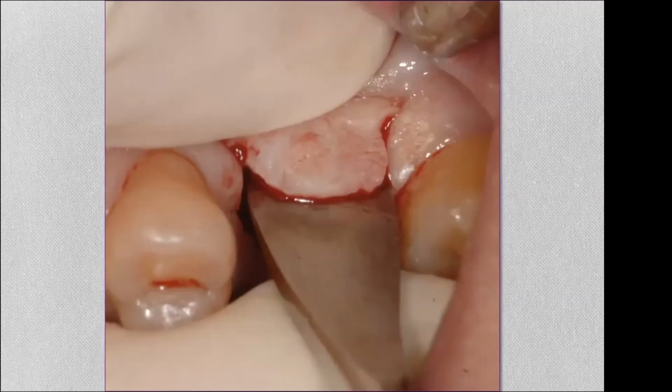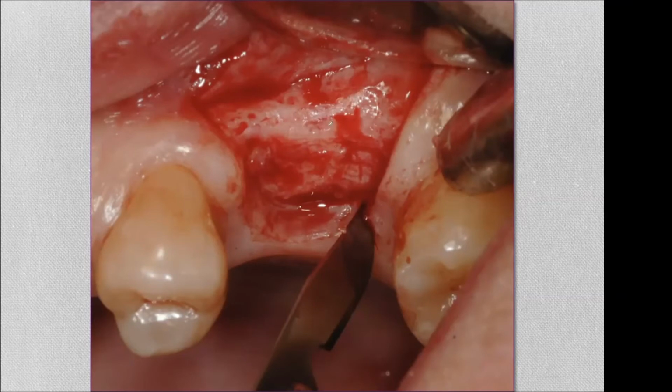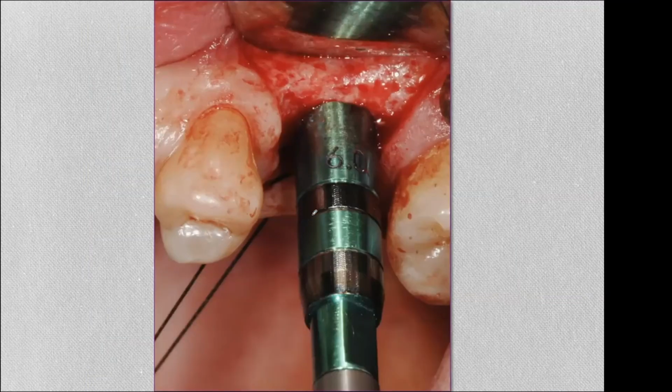You don't need to over dissect the flap, so keep a finger as you're lifting the flap so you don't rip it, and protect it. I use a retraction suture. It may seem to you a waste of time, but it just makes the procedure so much smoother. And certainly if you're taking pictures, it's invaluable. And then I made a couple of little back cuts so that I can be sure I see the edge of the palatal slope. And this is from the Bicon kit, a 6 millimeter sinus floor osteotome.